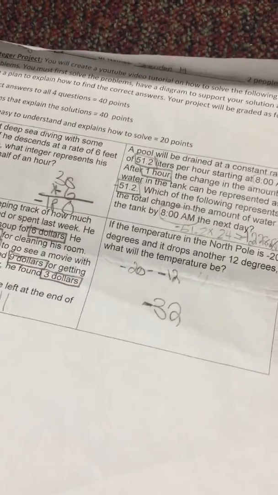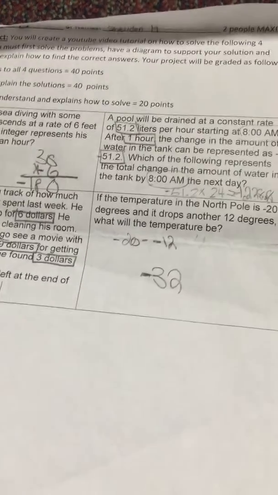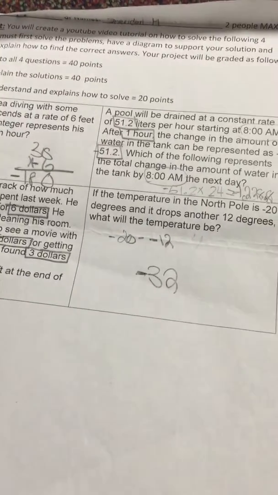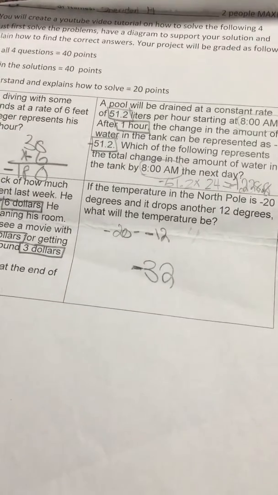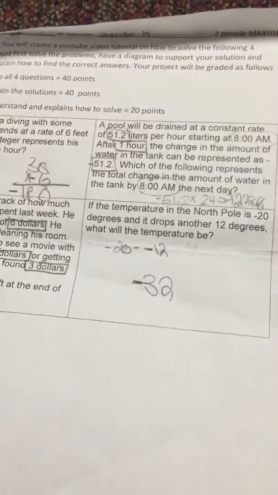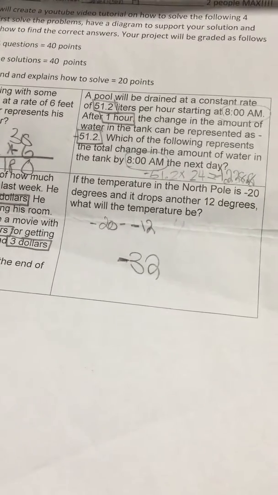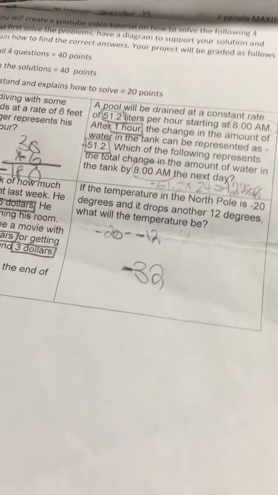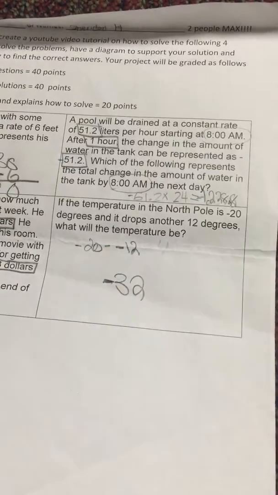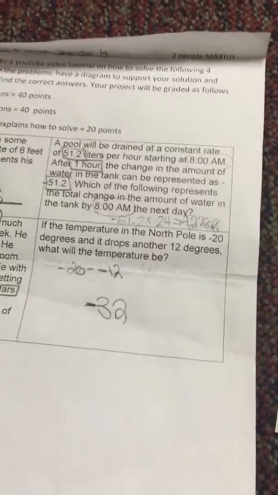Okay. So, a pool will be drained at a constant rate of -51.2 liters per hour starting at 8 a.m. After 1 hour, the change in the amount of water in the tank can be represented as -51.2.